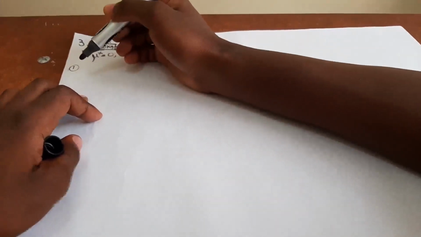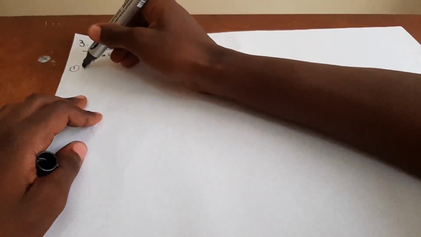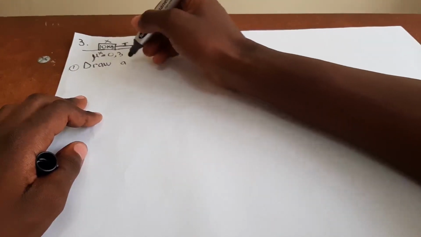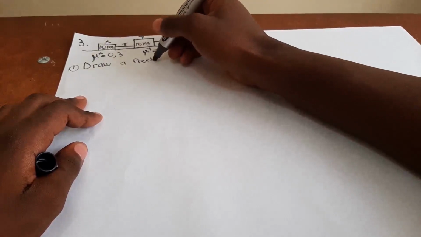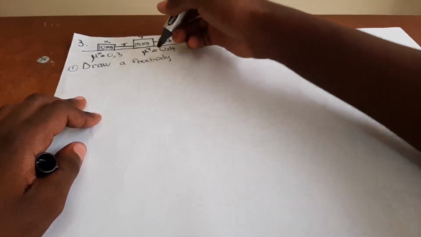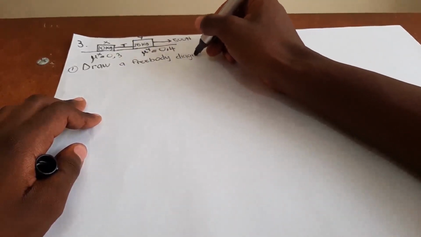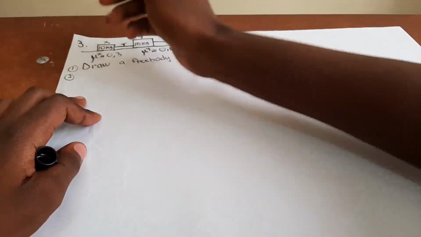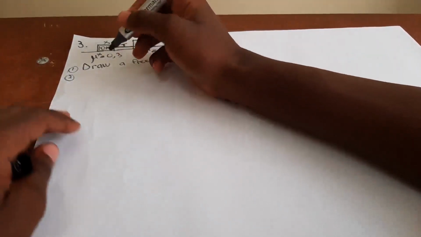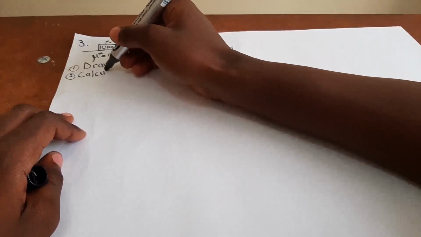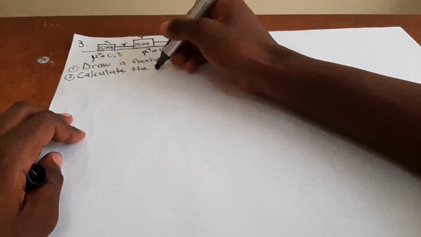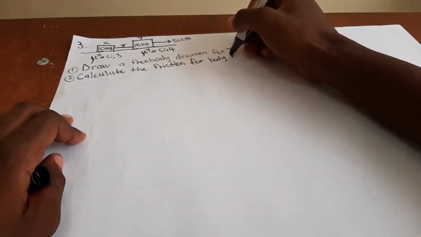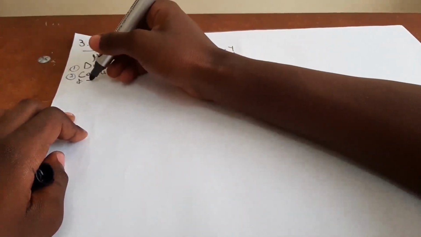So our very first question says, let's draw a free body diagram for Y. Our second question says, let's calculate the friction for body X and Y.